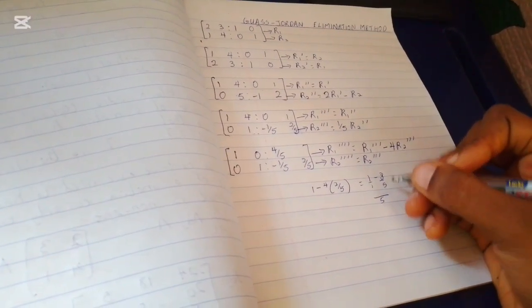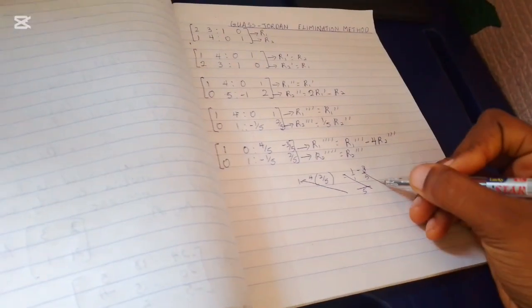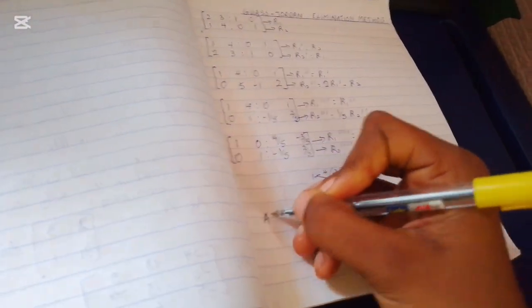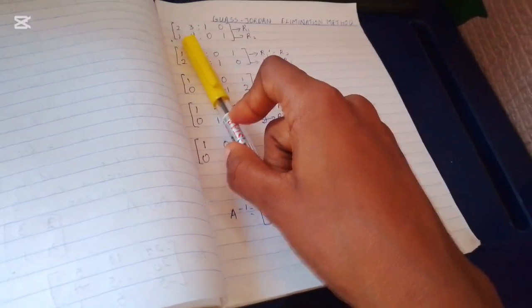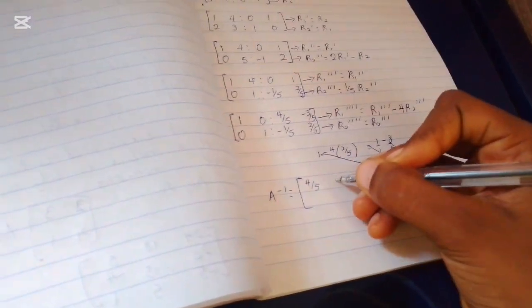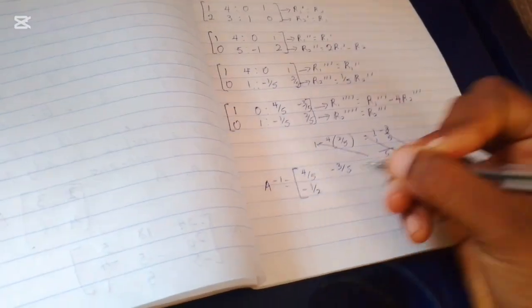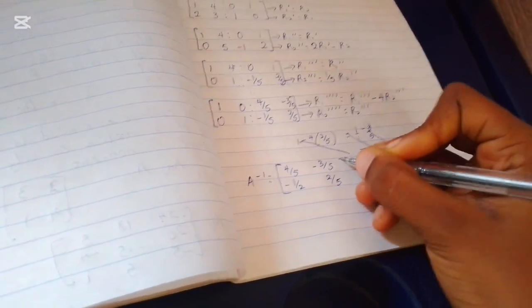That should be giving us negative 3 over 5. So now that we've turned our left-hand side to an identity matrix, our inverse of a matrix, A inverse, will be what is left in our right-hand side. So that means the inverse of our initial matrix here will simply be 4 over 5, negative 3 over 5, negative 1 over 5, 2 over 5.